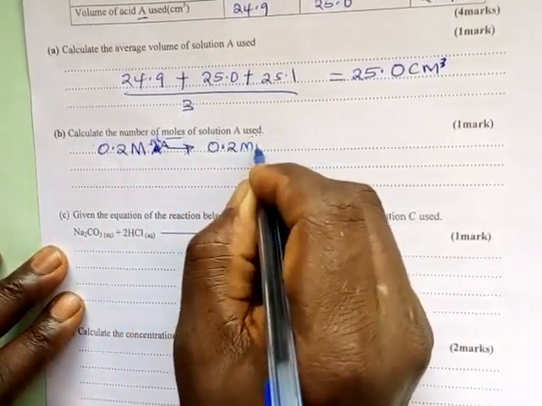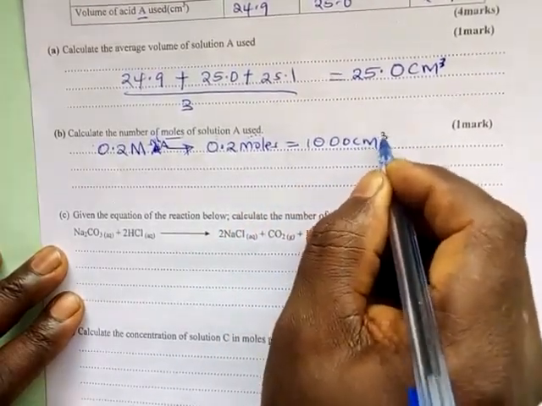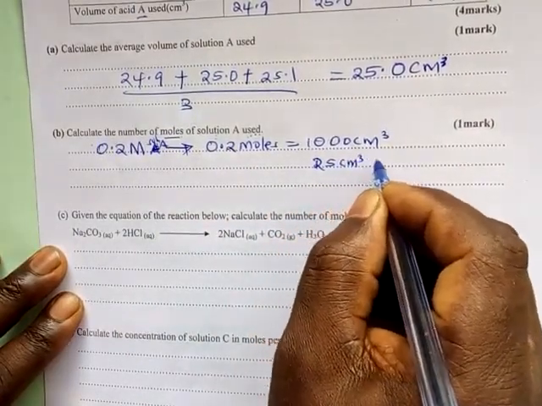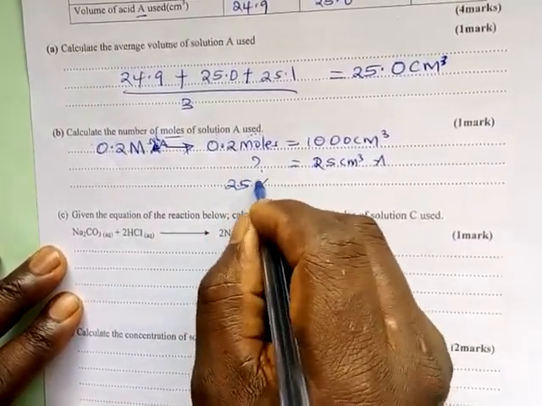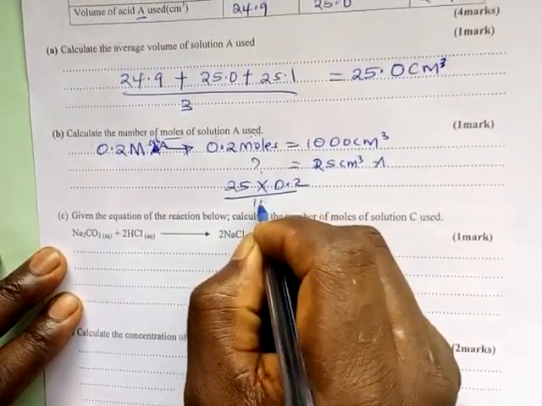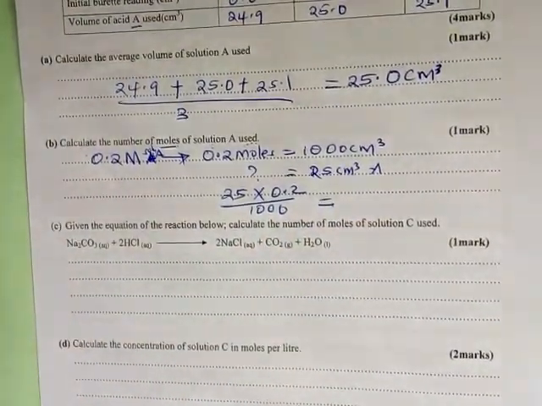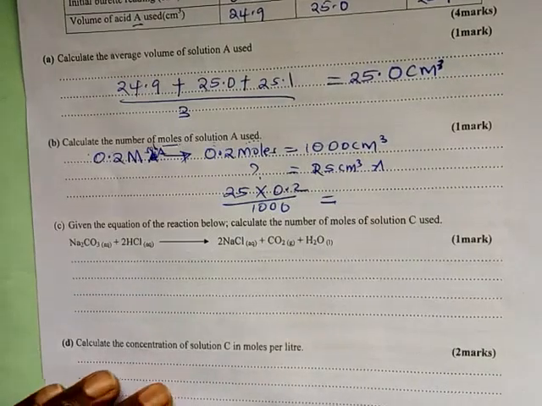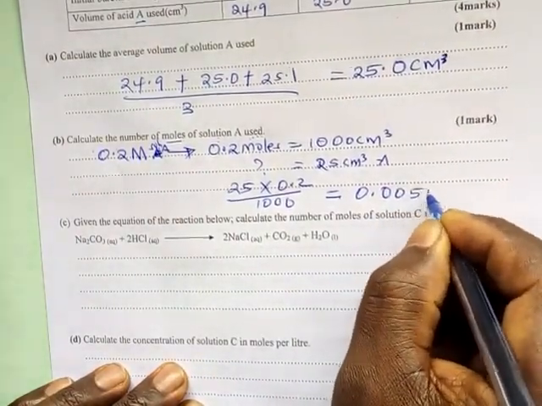0.2 is the number of moles in 1,000 centimeters cube. So we are going to ask, 25 centimeters cube of solution A will contain how many moles? So 25 times 0.2 divided by 1,000 will give us the number of moles that reacted there. So that will give us 0.005 moles.